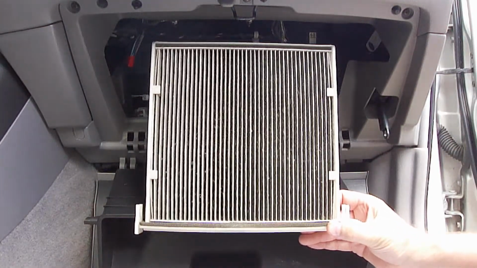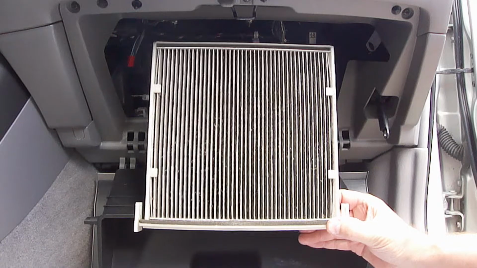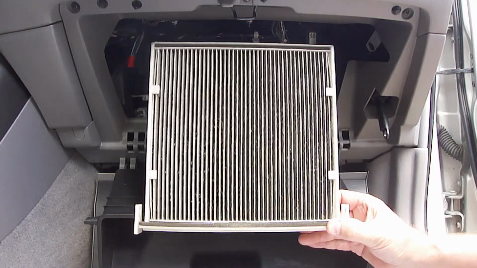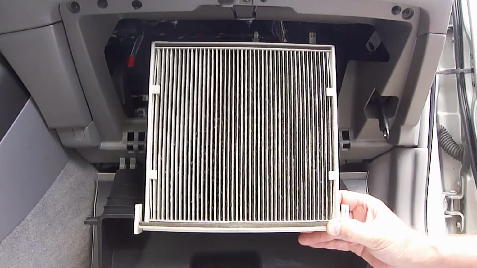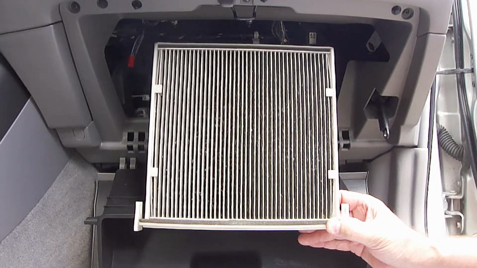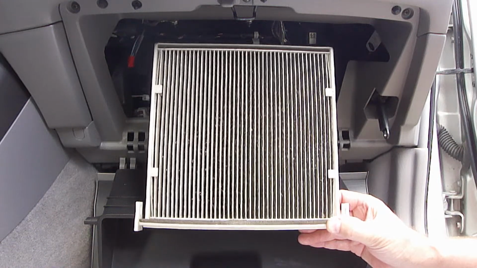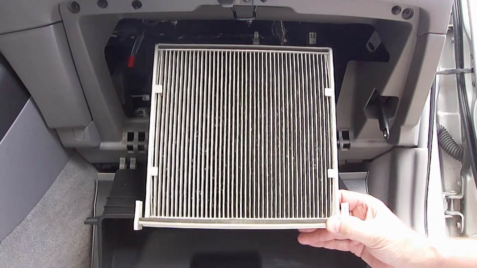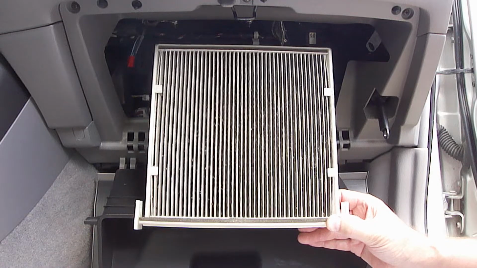If your vehicle has a cabin air filter and it's dirty, this will restrict the airflow coming out of the vents and affect the cooling. Be sure to check the cabin air filter, which will usually be located on the front passenger side behind the glove box, and replace it if it's dirty. This one needs to be replaced. You can learn how to do this in the description.